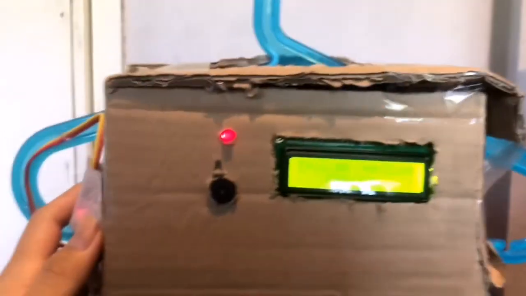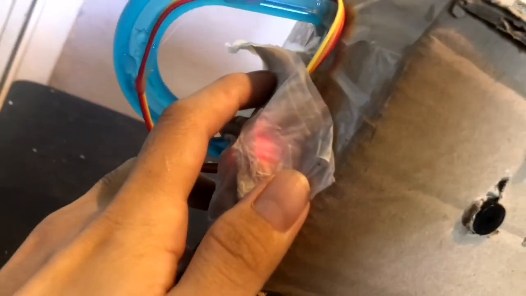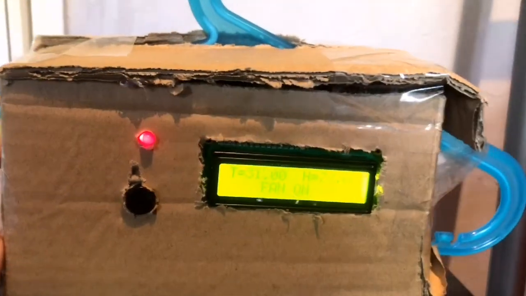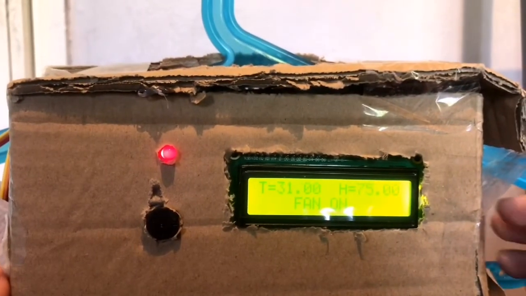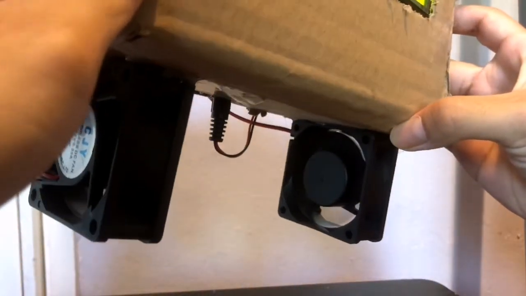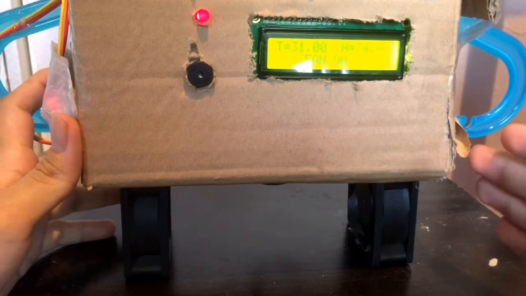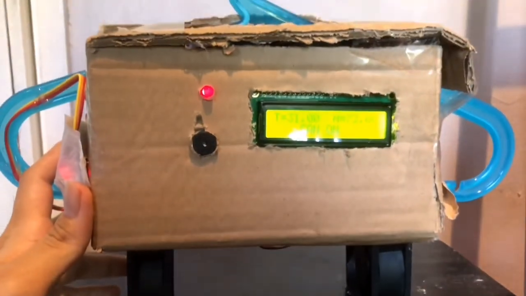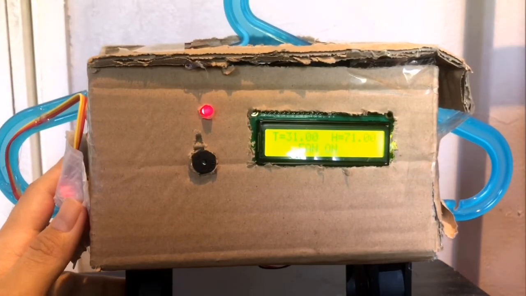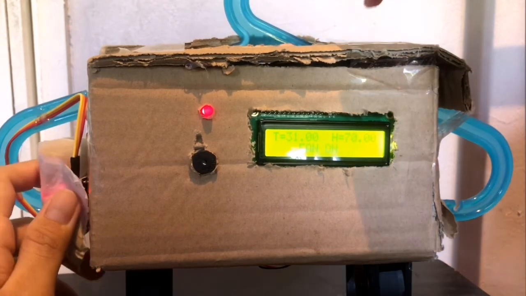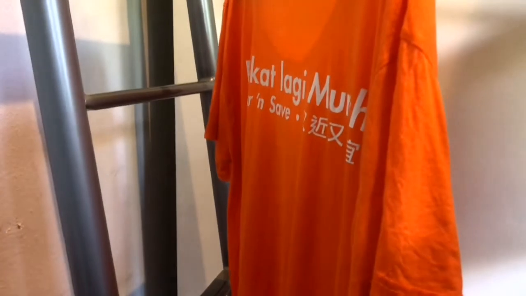So I put the wet tissue back on the humidity sensor. Let me raise it. The fan will blow to the sides, which are right and left. Now I will show how it looks on a real wet t-shirt.